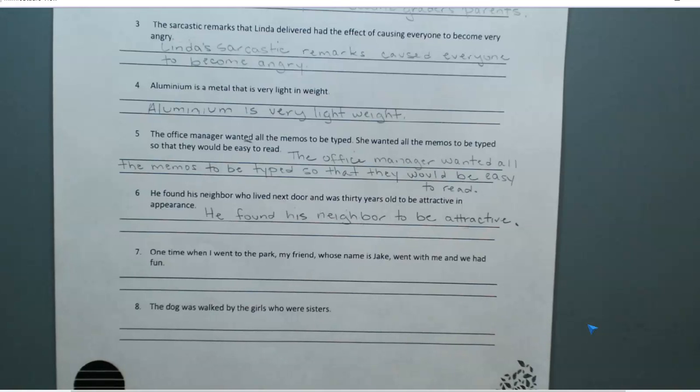Number 7, one time I went to the park. My friend, whose name is Jake, went with me and we had fun. What did you say? Me and my friend Jake went to the park to have fun.